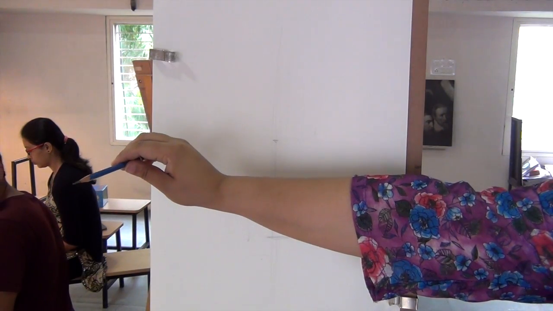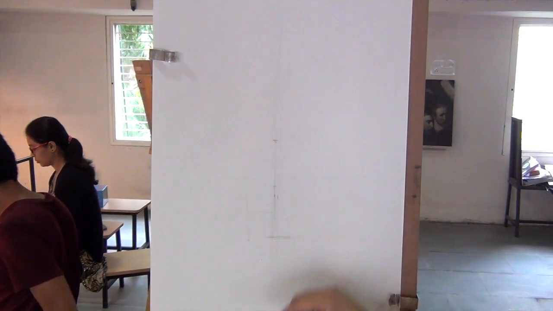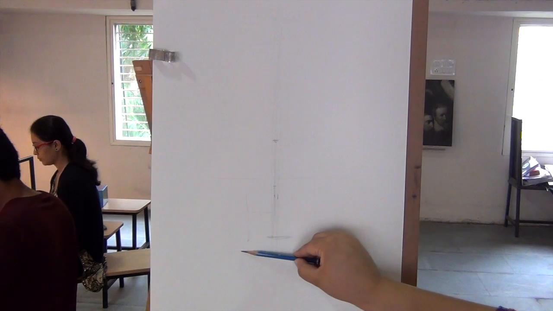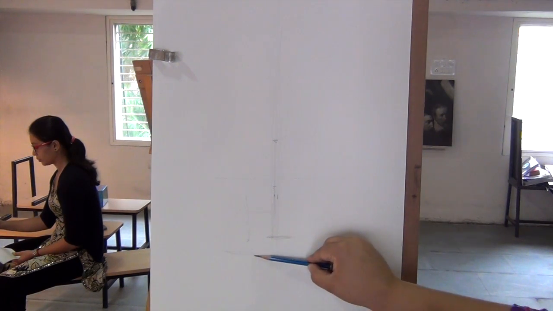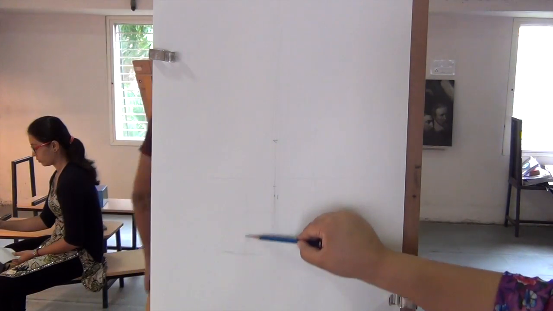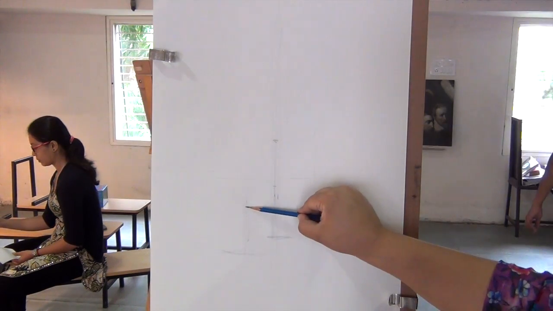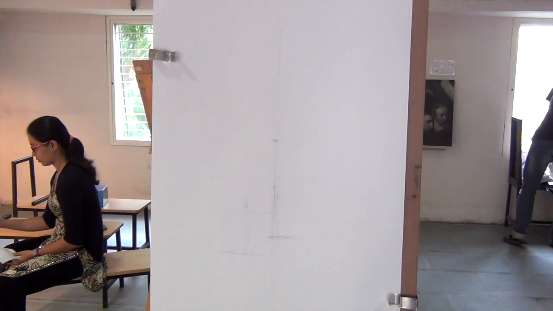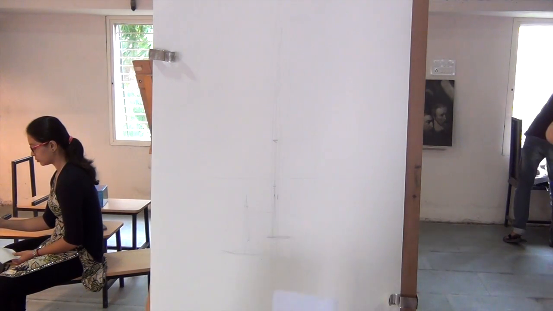So I know this much is the height of the apple, but I don't know exactly where it's placed. So when I run my pencil horizontally, it's placed just below the line of the apple.